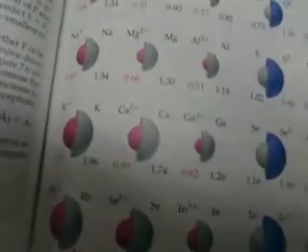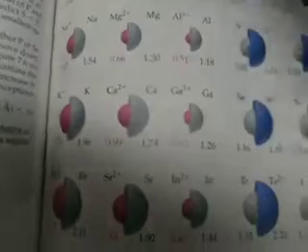So this figure in your book is looking at the sizes of ions going across the period and down the group. The ones in black are the neutral atoms. The ones in red are anion values. The ones in blue are cation values. Sorry, I had that reversed. The ones in red are cation values. The ones in blue are anion values.